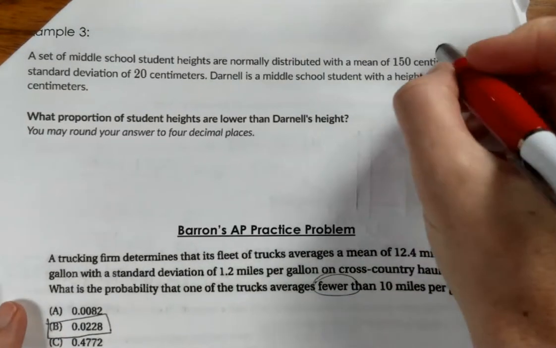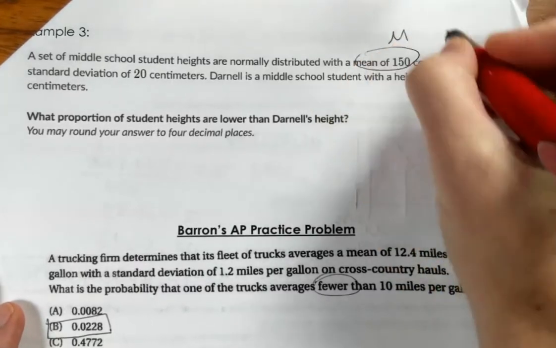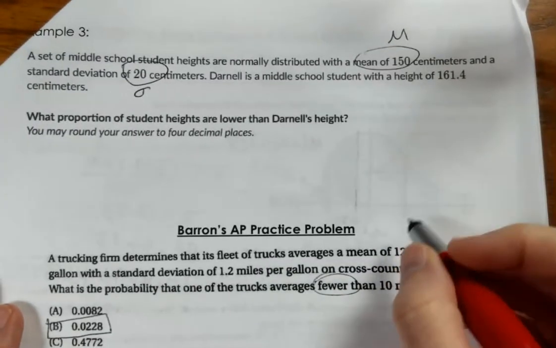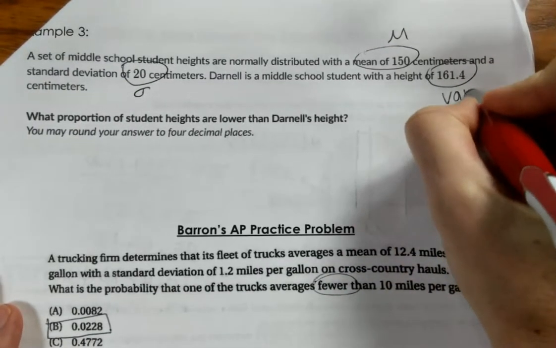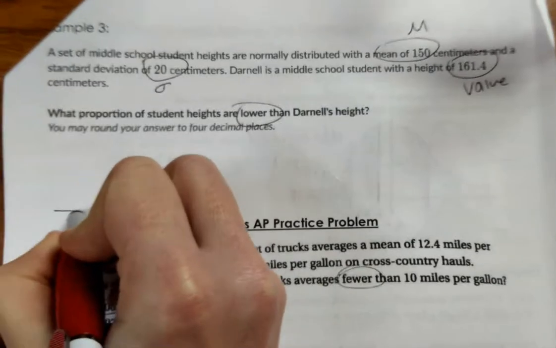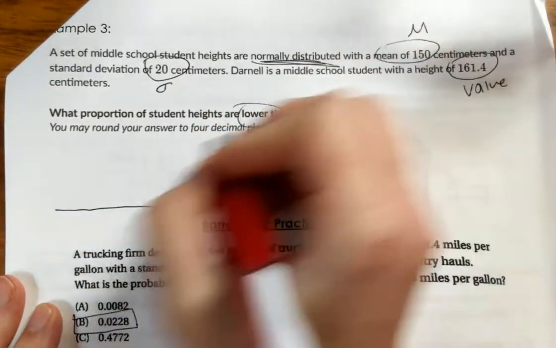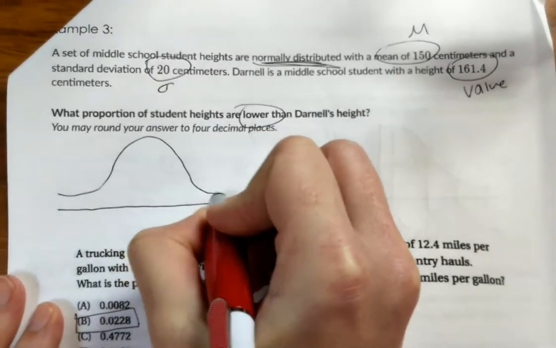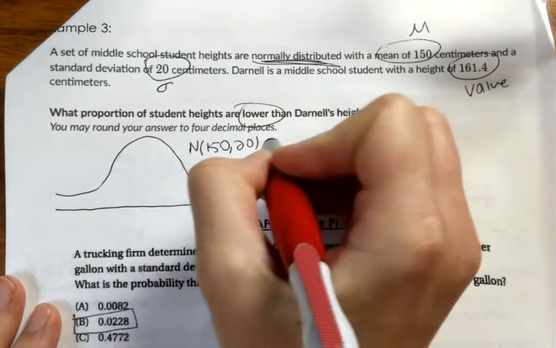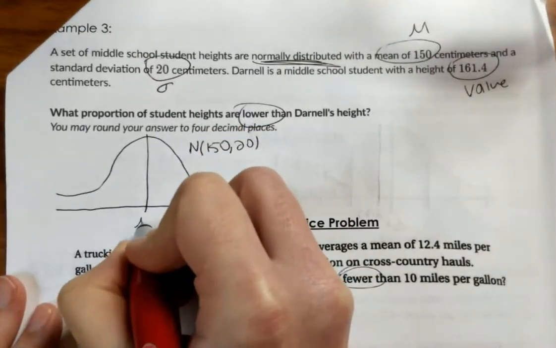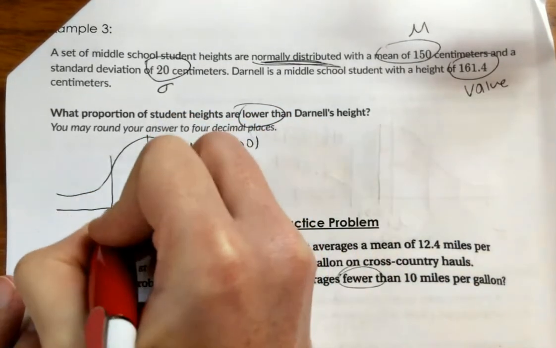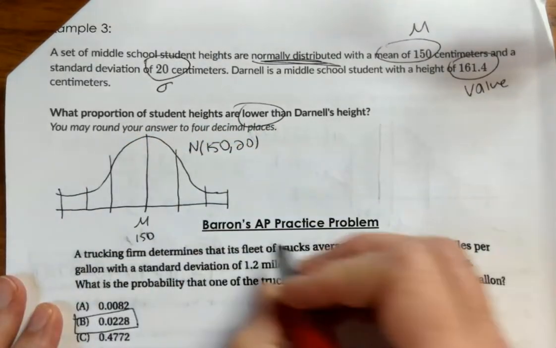All right, so let's start off by circling the important parts. The mean is 150. The standard deviation sigma is 20. Darnell is 161, so that's our value. And then what proportion are lower? So I'm going to draw my normal curve because they told me that the heights were normally distributed. I name it N(150, 20). Here's my mu of 150. Here are my standard deviations above and standard deviations below.